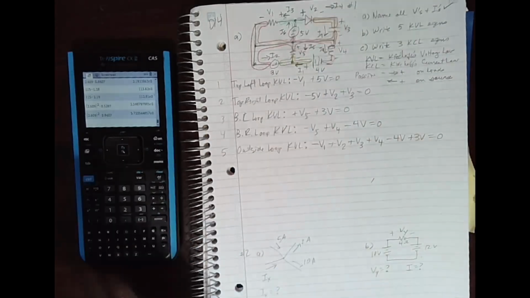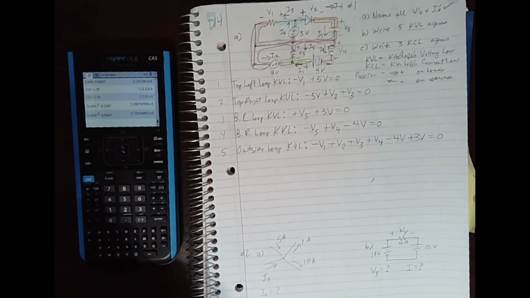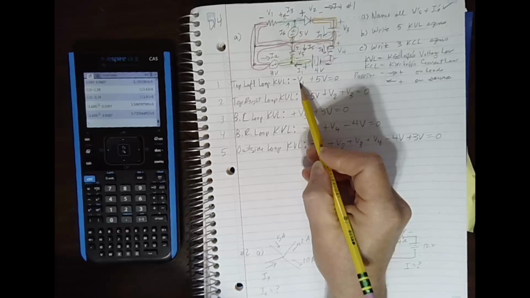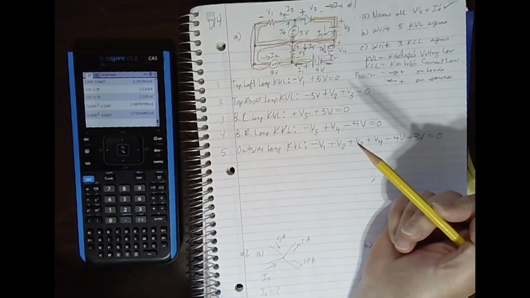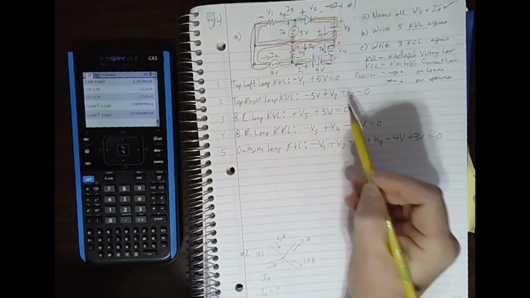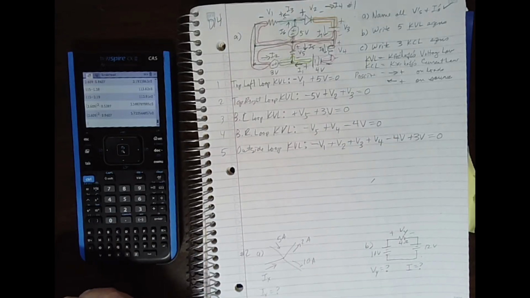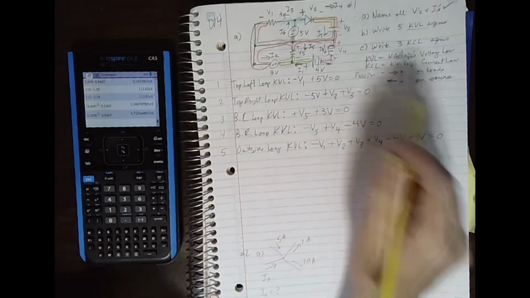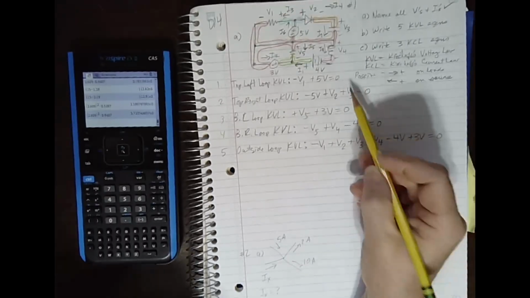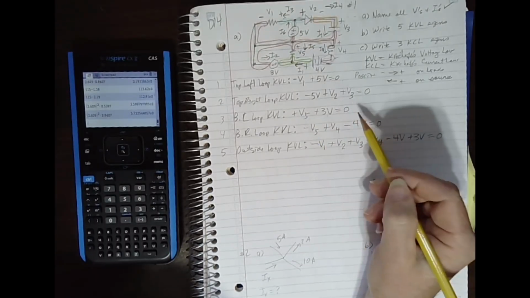Alright, so now we've got a whole bunch of equations. We have actually 5 voltages and 5 equations, so we could solve for all of these voltages if we wanted to, right? Some of them are easy. This one, V1 must be 5 volts. This one, V5 must be negative 3 volts, and so forth. Some of them, if there's only one variable in the equation, are nice and easy to solve.